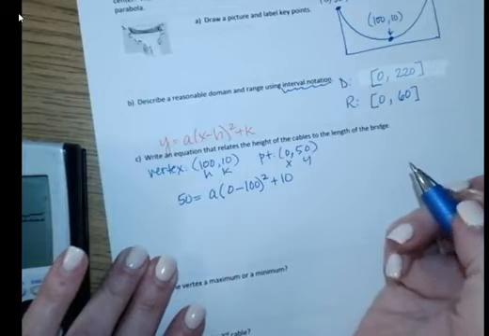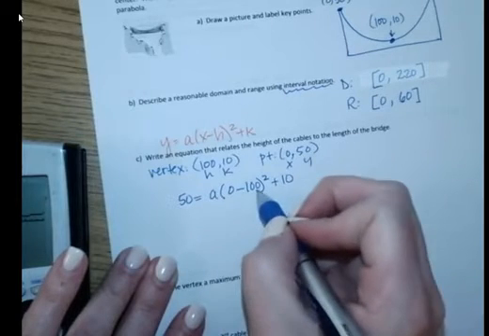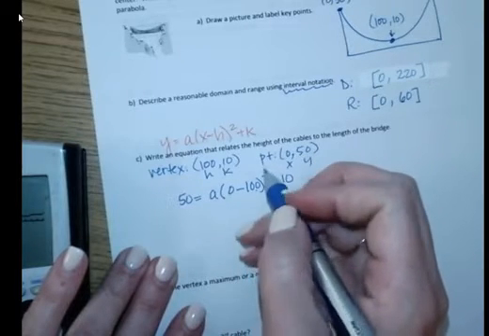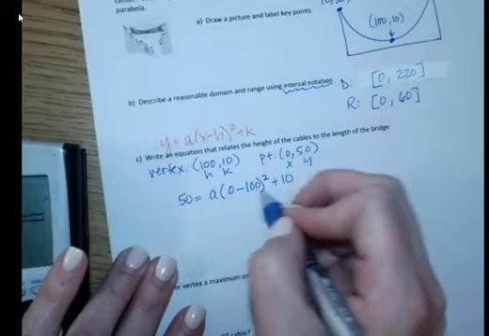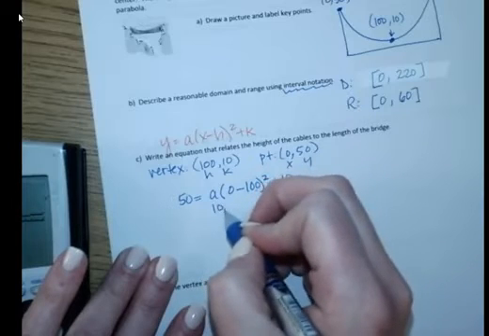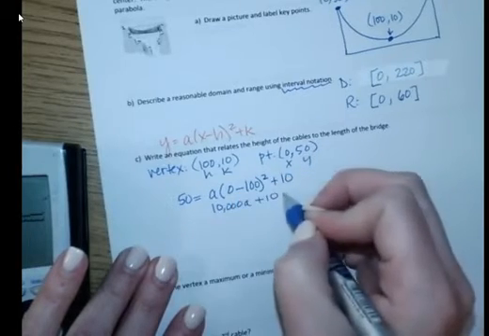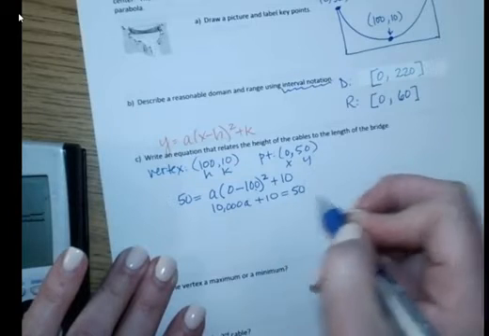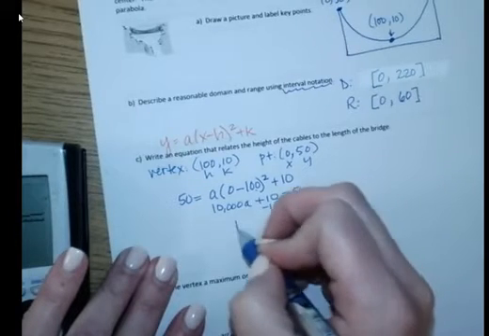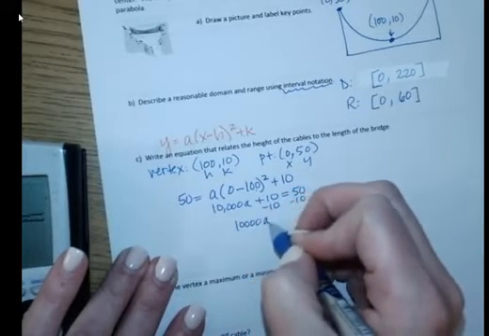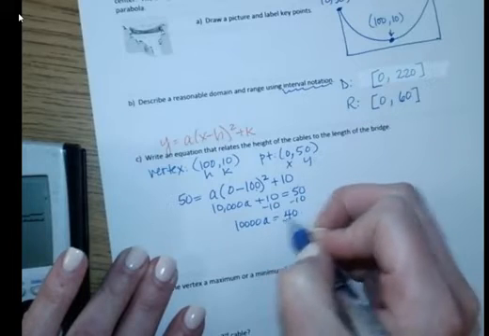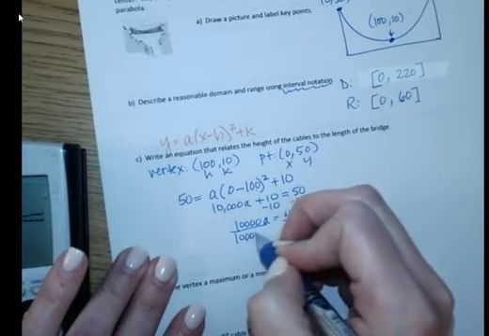Now let's clean it up. Alright, this is going to be negative 100 squared, which makes it positive, right? And it's going to be 10,000 A plus 10 equals 50. I'm just going to move my 10 over here. 10,000 A equals 40. Obviously, I'm going to have to divide by 10,000.